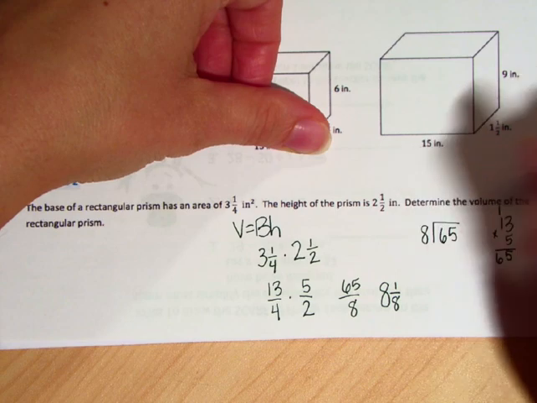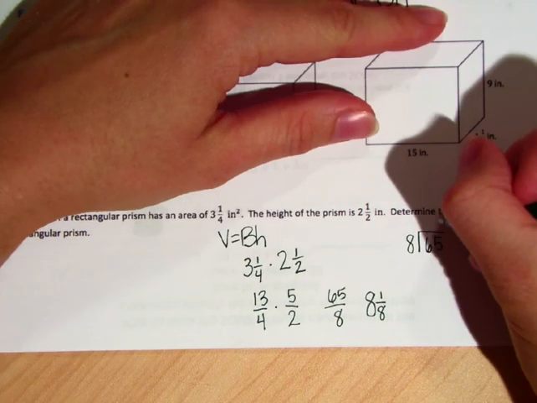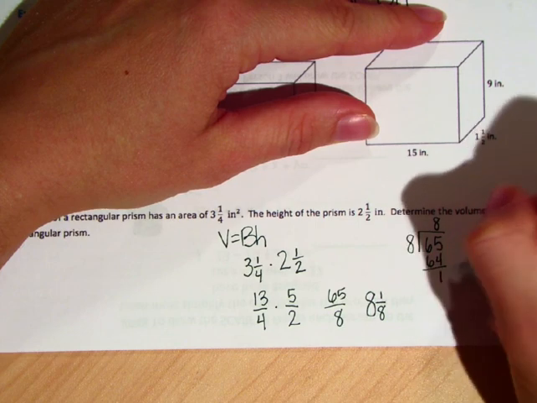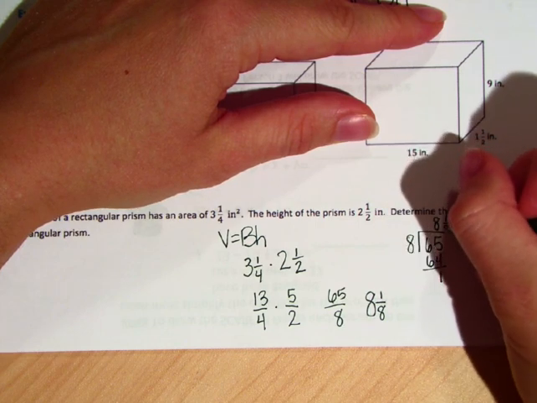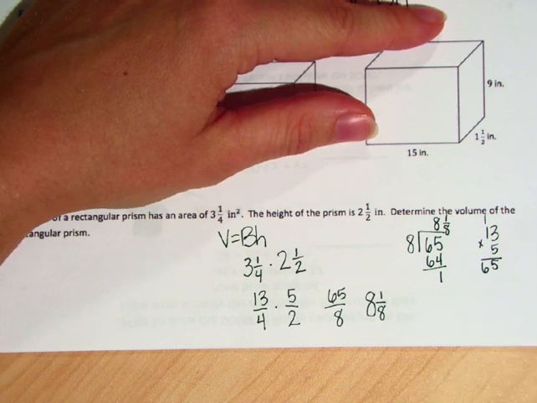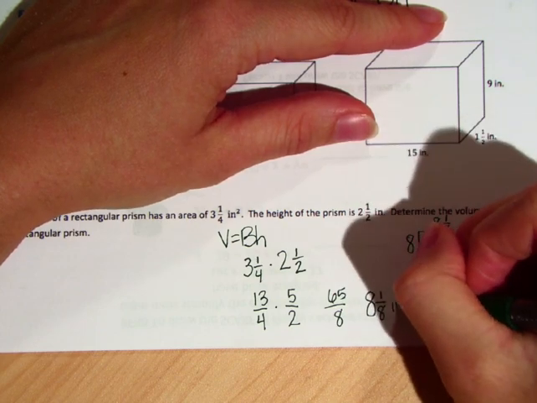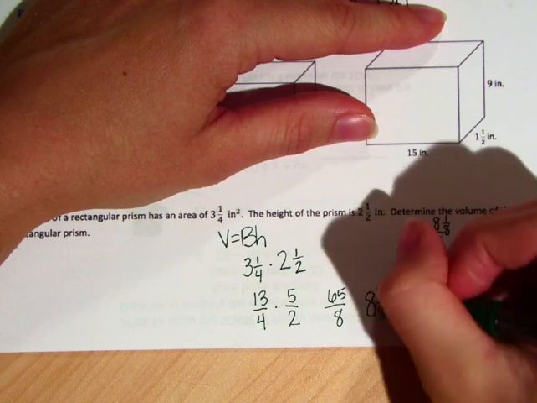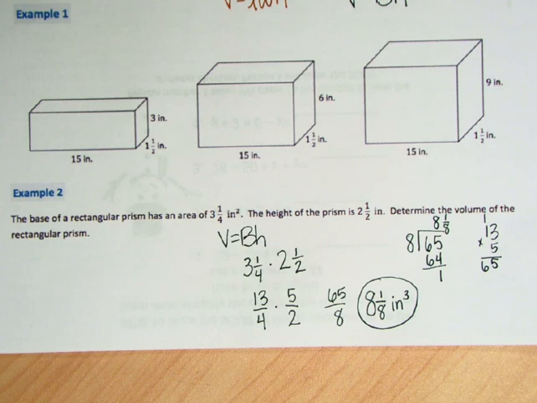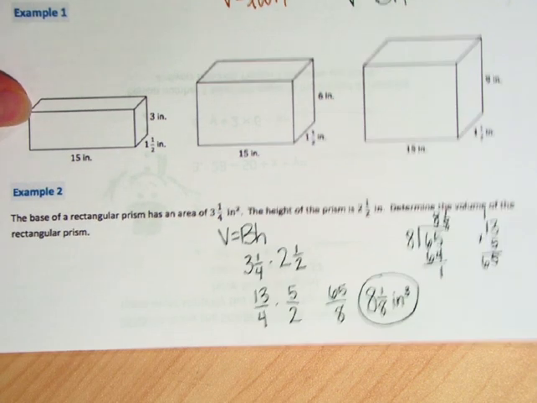For those of us whose brains aren't ready for that, that's okay. I can do it 8 times, which is 64. I have left over 1/8. Okay, either way, we get there about the same speed, so either way works great. And that is inches, it's volume, so it's cubed. 8 1/8 inches cubed. All right, that's it for our lesson today. If you have any questions, you know the drill.